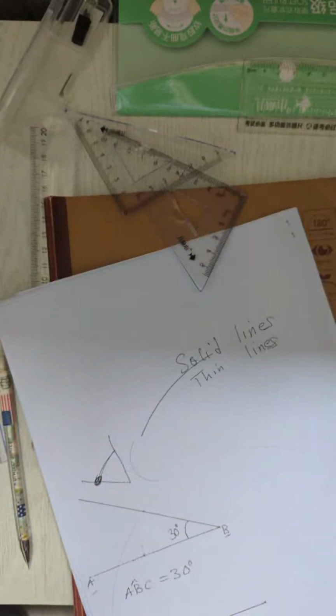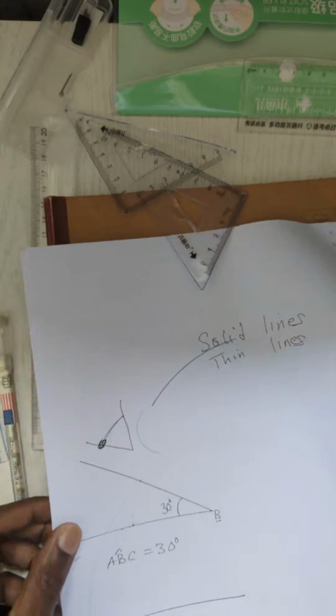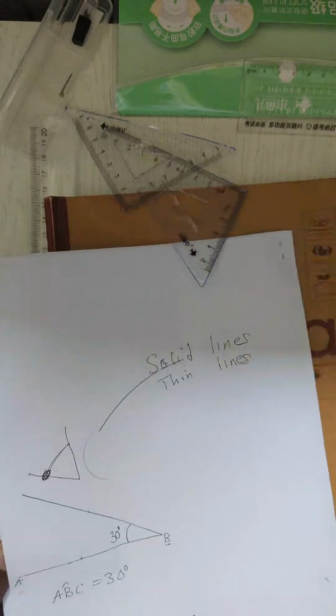Okay, so that's basically it. I would advise that you try on your own, just to get used to construction.